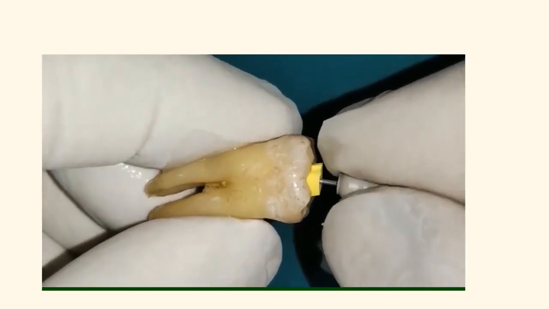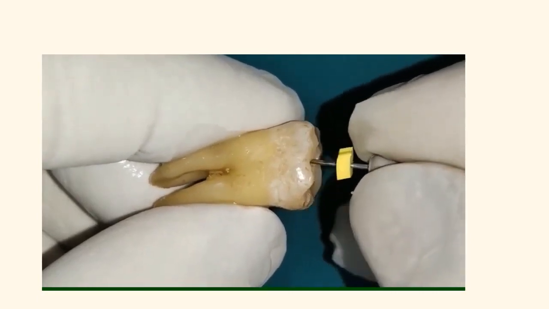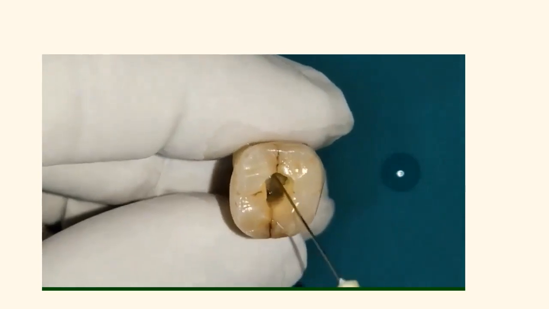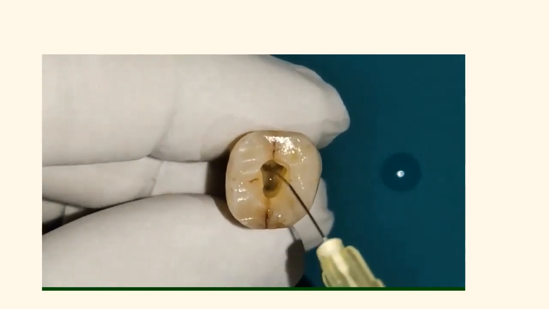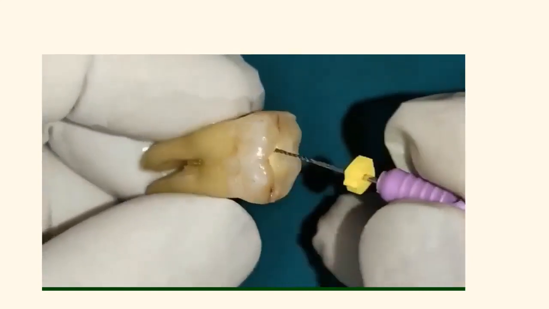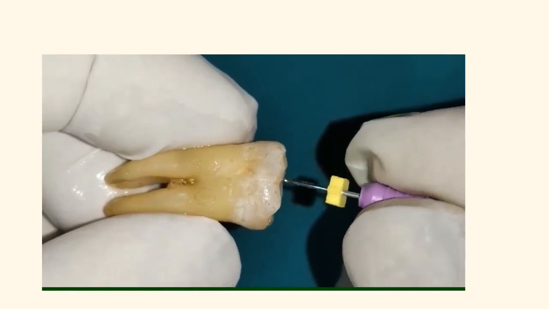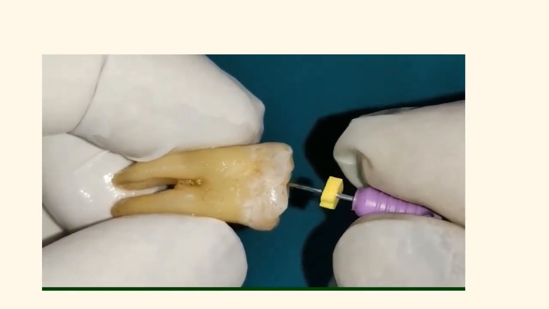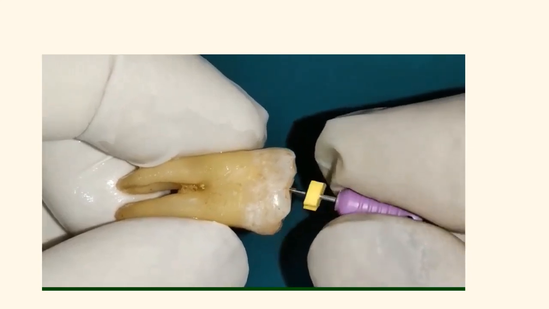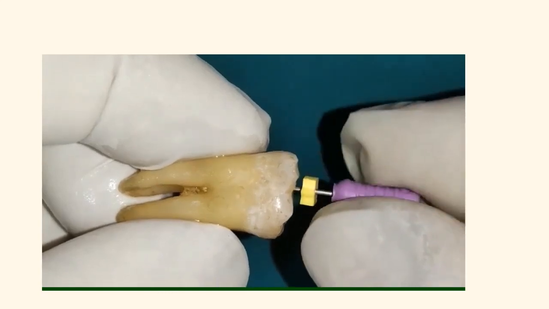Keep an eye on the stopper to check whether the file is progressing apically. Sometimes the file will reach the radiographic terminus easily, sometimes it won't. Once the file reaches the radiographic terminus, remove the file, irrigate the canal and shift to the next file. When you get resistance, don't force the file. Remove it, irrigate the canal, clean the flutes, pre-curve the file again and reinsert it in the canal, slowly advancing apically with watch winding motion.